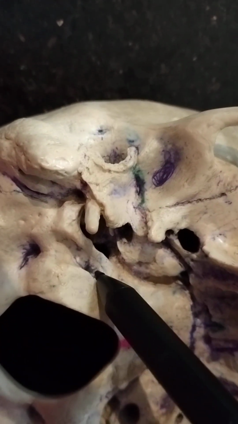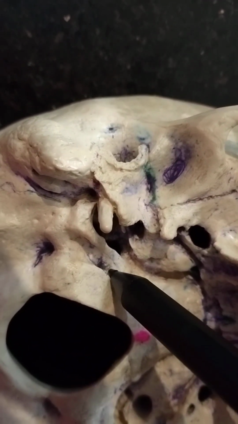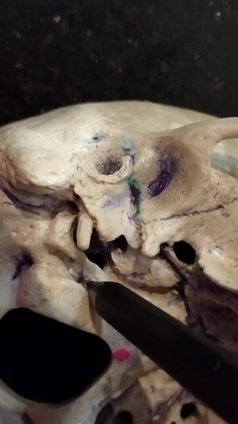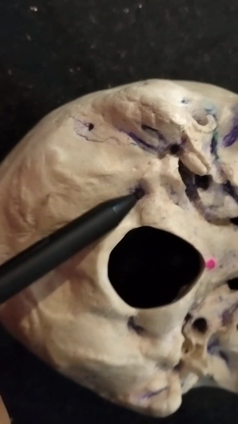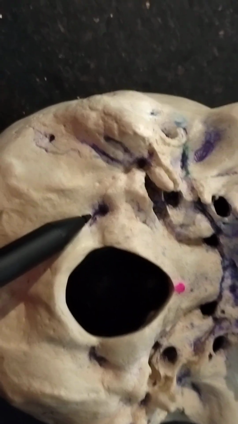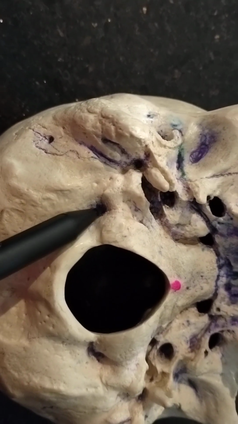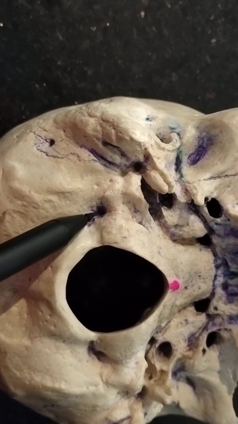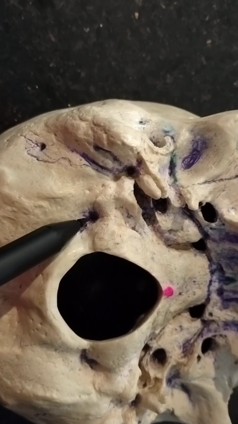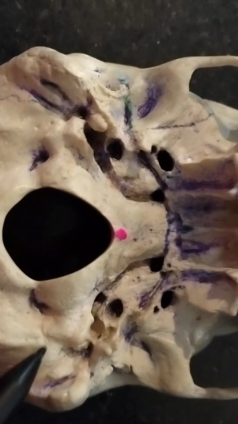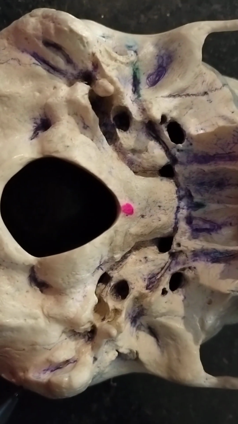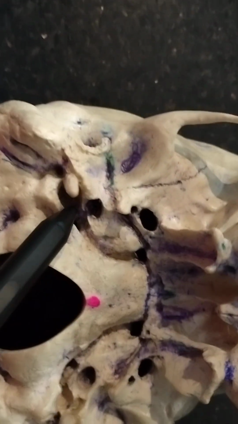Just anterior to the occipital condyle, we have this foramen, the anterior condylar canal, which is called the hypoglossal canal, transmits the cranial nerve 12, and the posterior condylar canal, which transmits the emissary veins and the meningeal branch of the occipital artery.